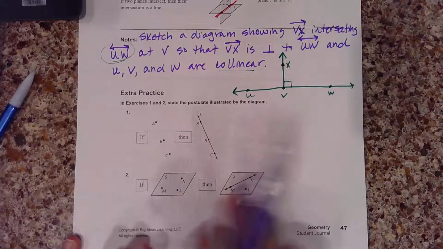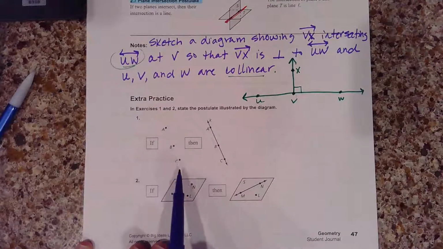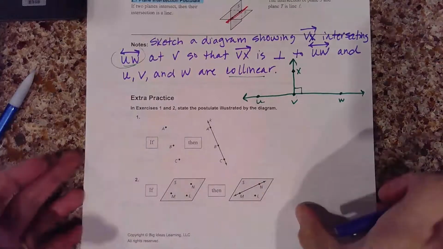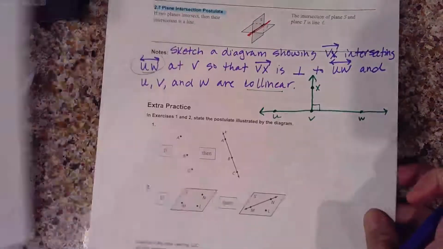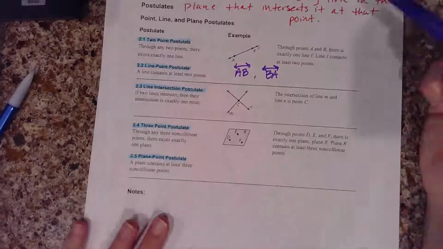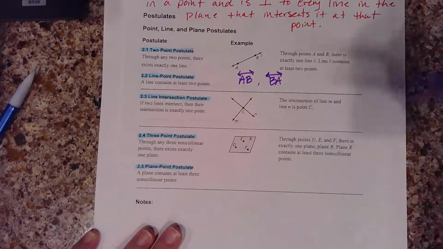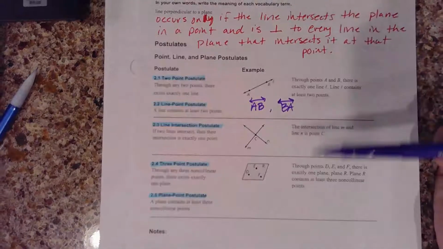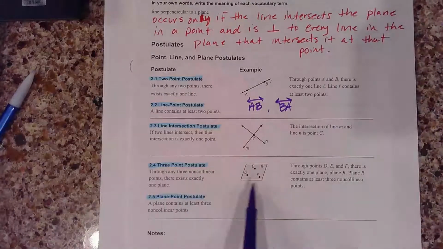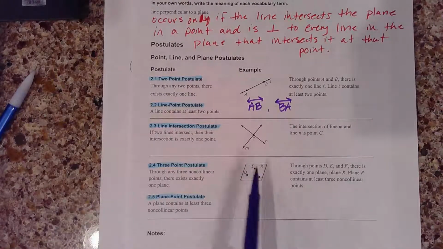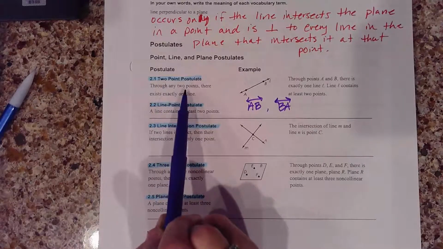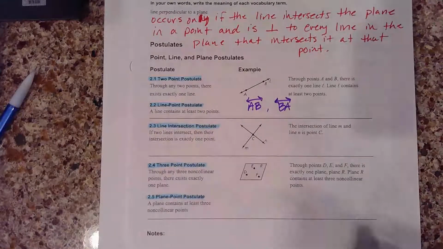So this is how we kind of read it. If we have 3 points, then we have a line. So what you're going to do is go back. I'm going to pull up my other sheet here, and we're going to look at which of these postulates you think they're talking about. So basically I'm saying if I have some points, I have a line. I don't have anything that says a 3-point postulate, but it's talking about a plane. So if you read the 2-point postulate, through any 2 points, there exists exactly one line.